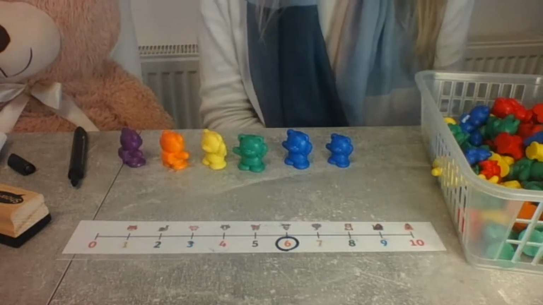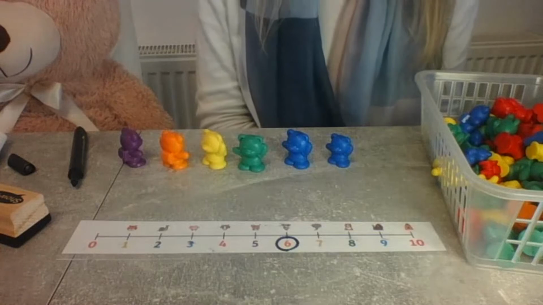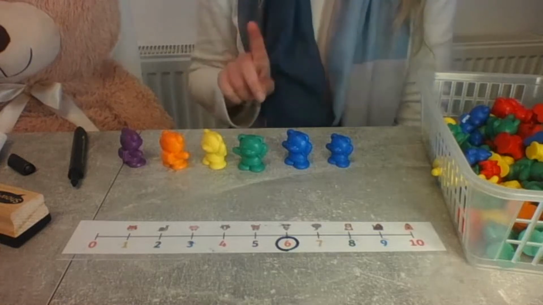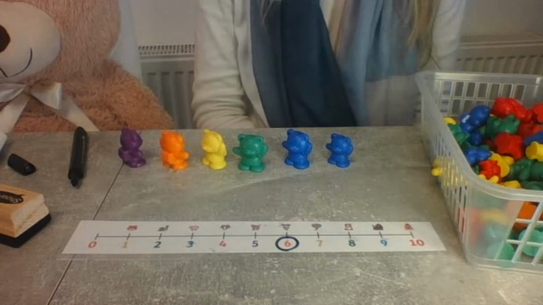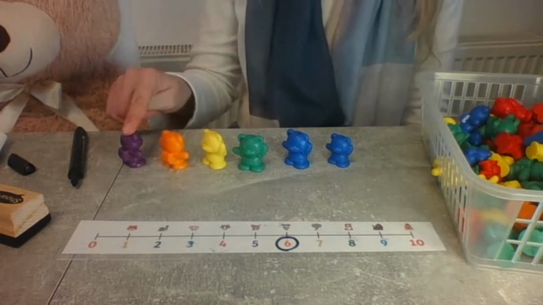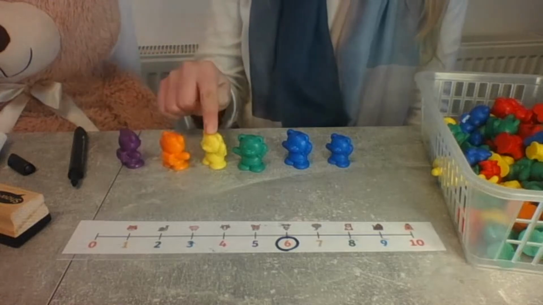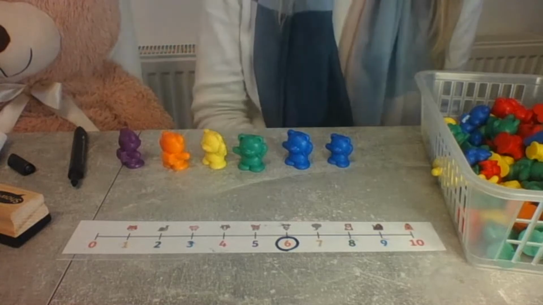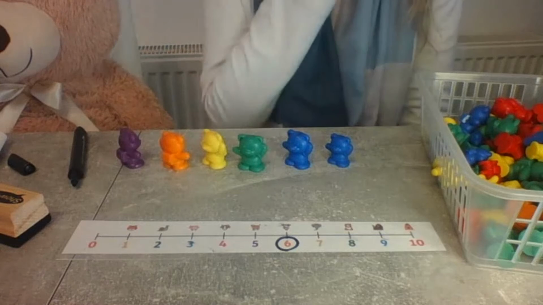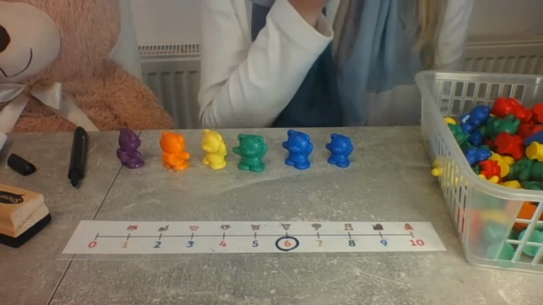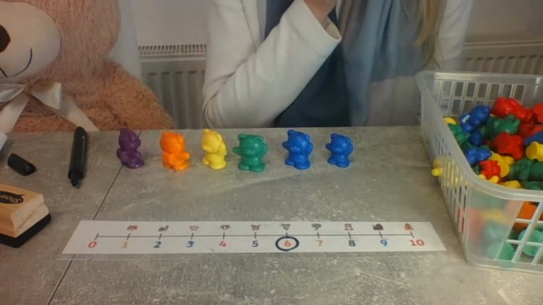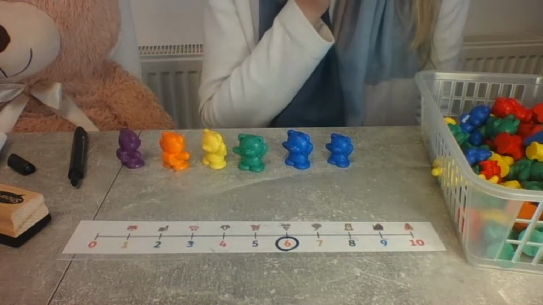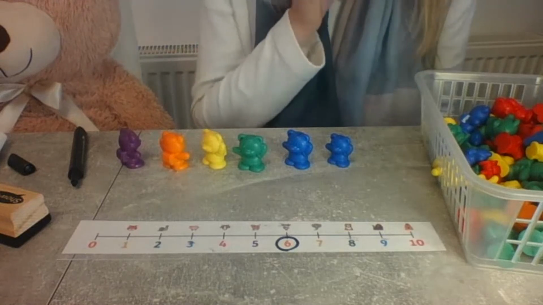Now, have you got 6 objects, boys and girls? Fantastic. Let's just use our finger to check our objects and check we've got 6. 1, 2, 3, 4, 5, 6. 6 objects. Now, we need to find one more. So what do we need to do, boys and girls? We need to add one more.